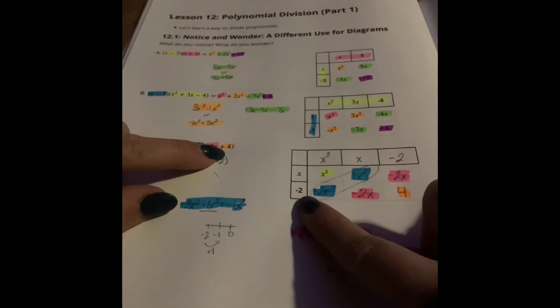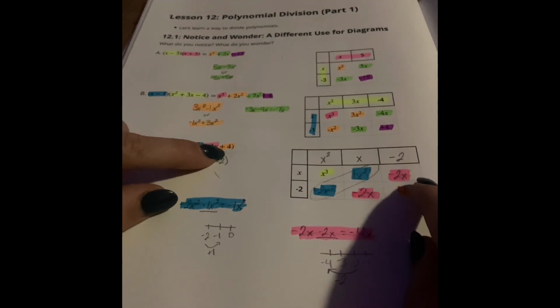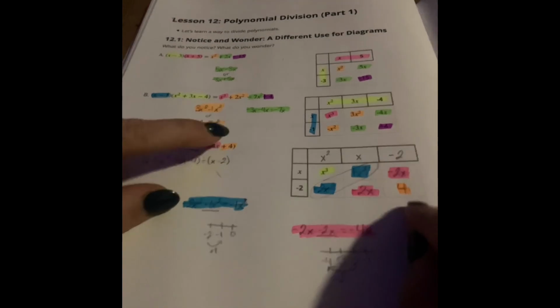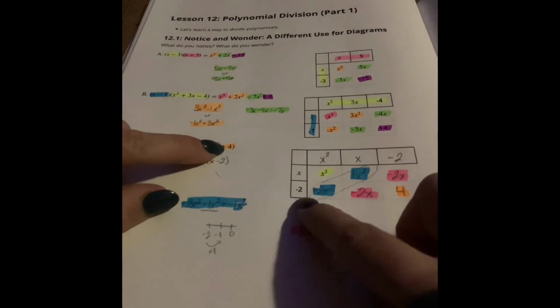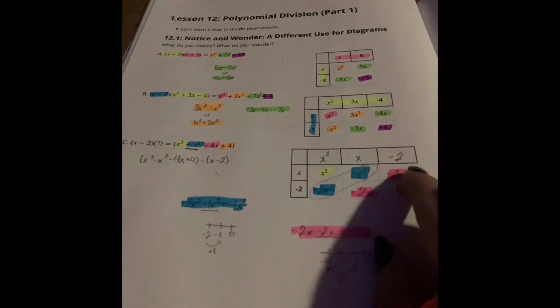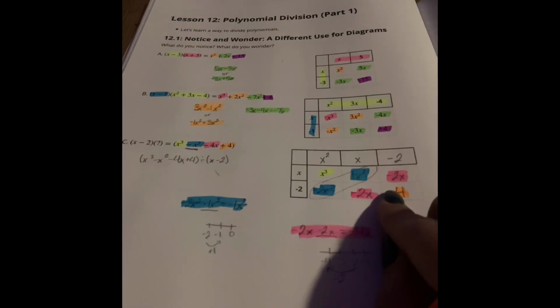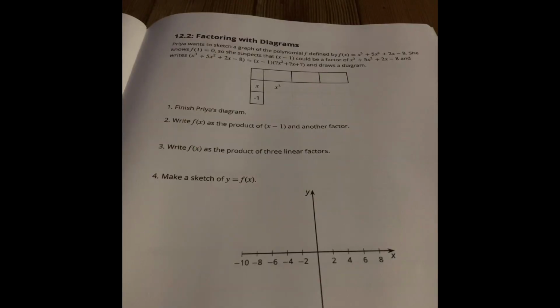Either what you divided by is not a factor, or you messed up somewhere on the inside. So one more time: if these two constants do not match up, it is either because what you were dividing by is not a factor, or you made a mistake on the inside, which does happen, and that's okay. But again, use this to double check your work.